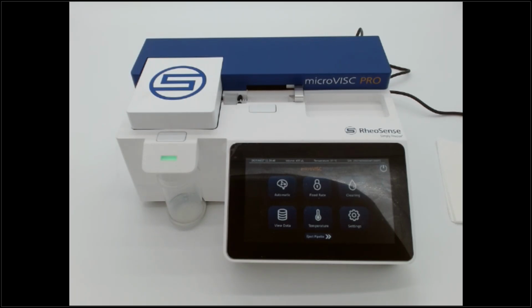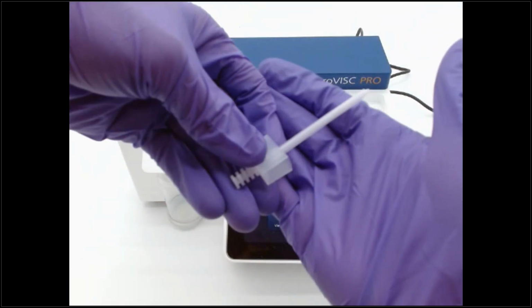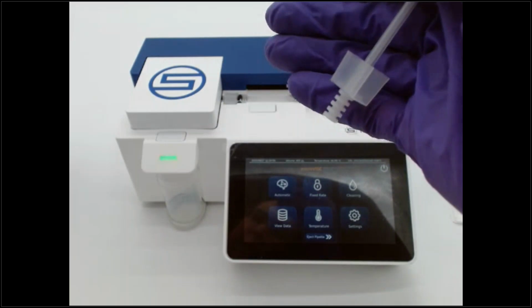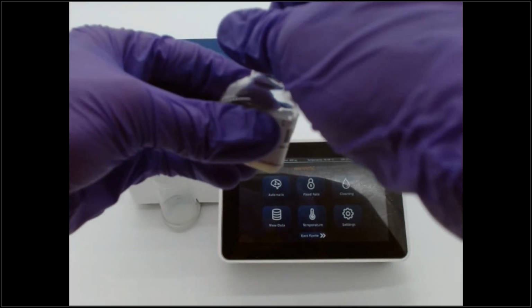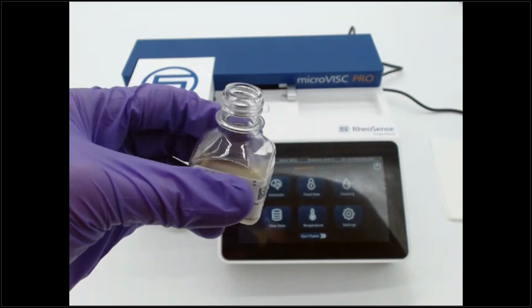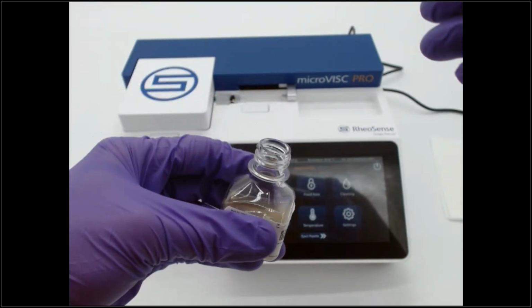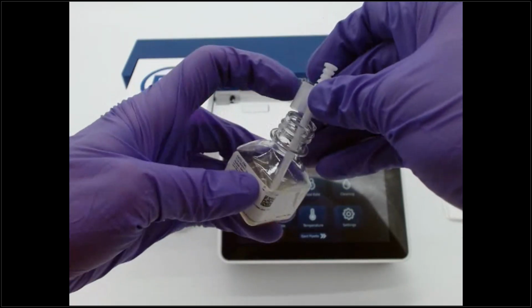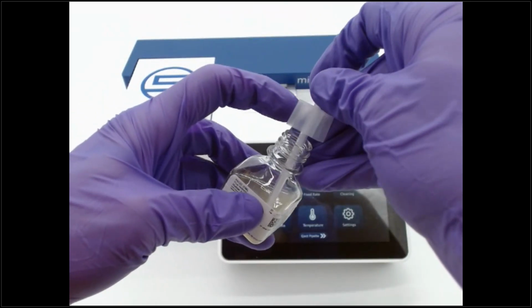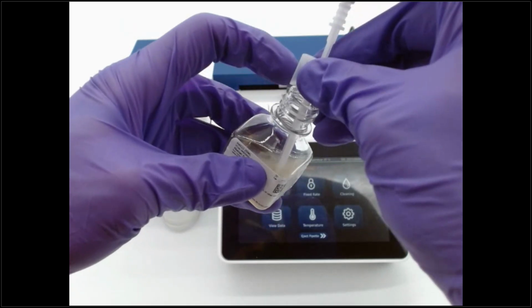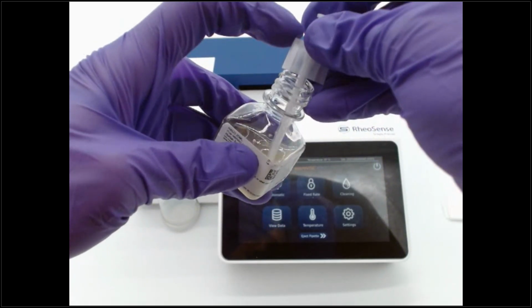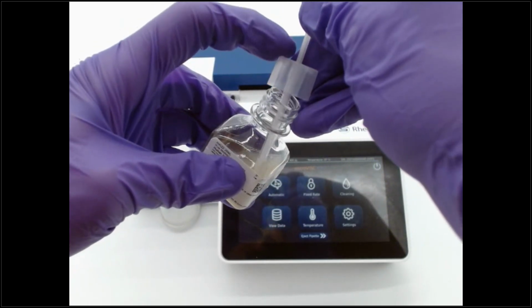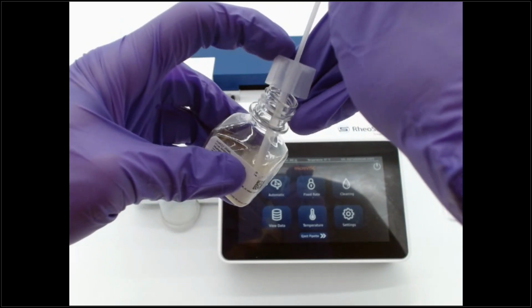So let's go ahead and load the disposable pipette with our sample. So we take a disposable pipette here. There we go. And then I'll take my sample. And then I'm simply going to just load it, just like you would load most samples with a pipette.